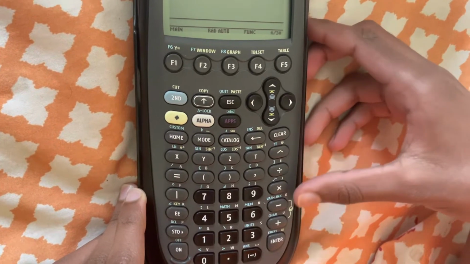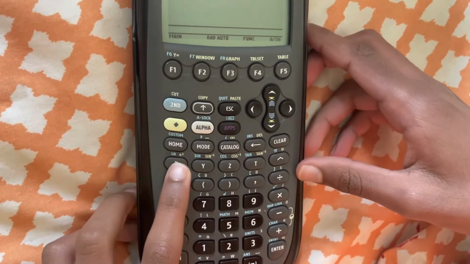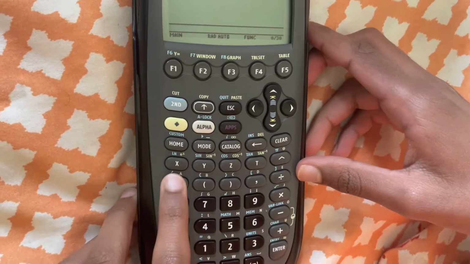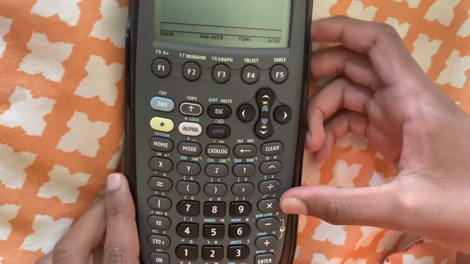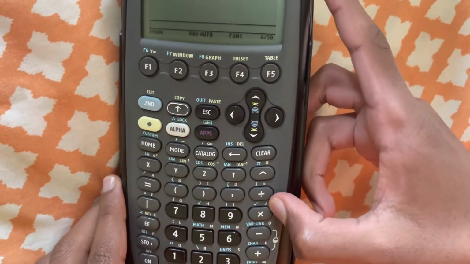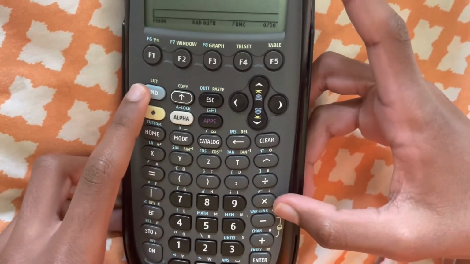I'm going to be using addition, I'm going to be using X, and I'm going to be using the equal sign. I'm also going to be using square root, which is right above the multiplication symbol, and it's in blue, so to access it you have to use the blue key.